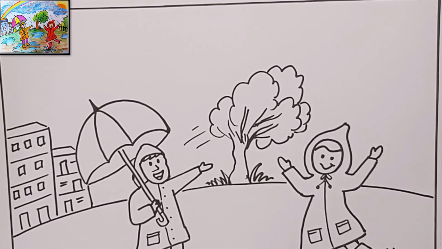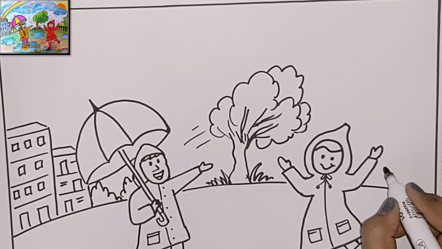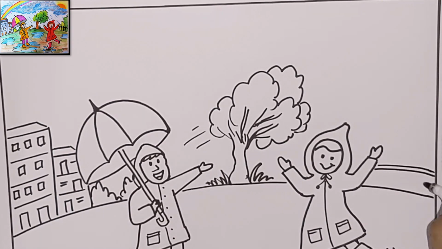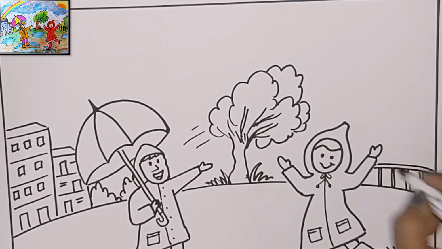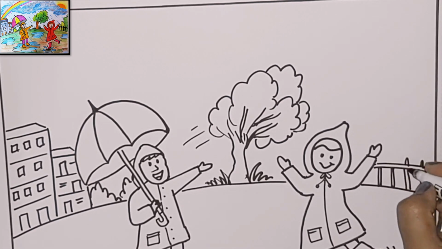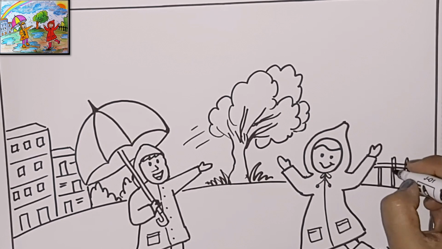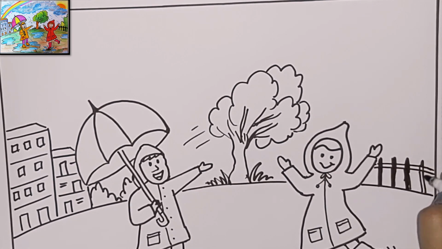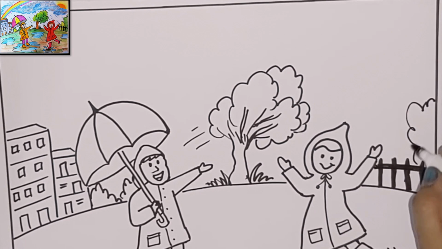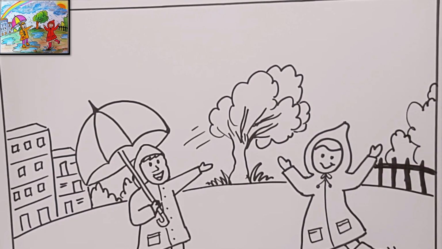Okay. And some bushes at the back because we just want to show it more green. Now I had more space on the right again, so I'm drawing a fence. And because my lines were a little bit messed up, so I just colored it black. Anyways, I had to color it black. And some bushes at the back again.